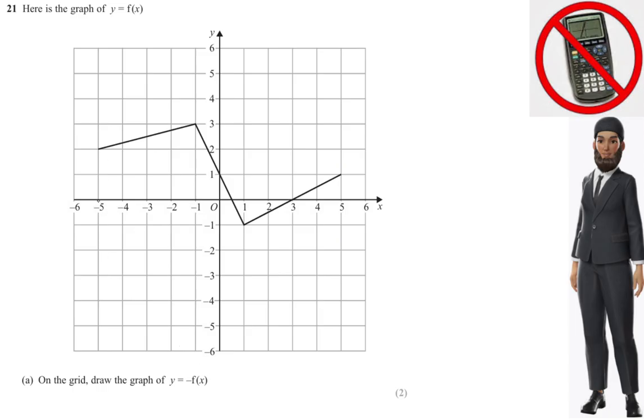So if this is the point (-5, 2), then we're going to start at (-5, -2). This point over here is (-1, 3), so we're going to end up with (-1, -3). The next point over here, which is (1, -1), will become (1, 1). And finally, this point, which is (5, 1), will become (5, -1). And that's it for this particular question.